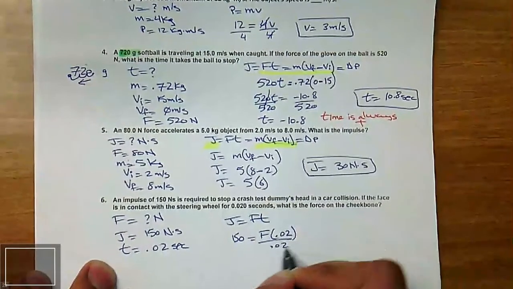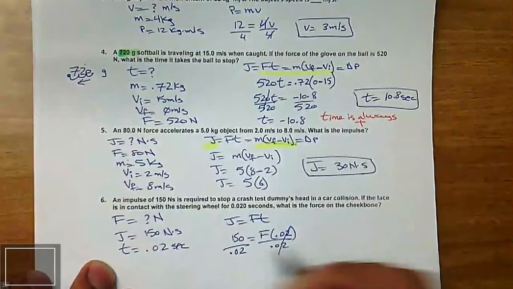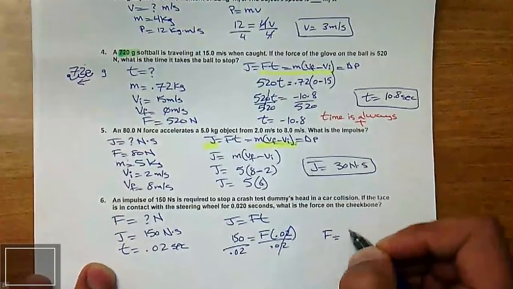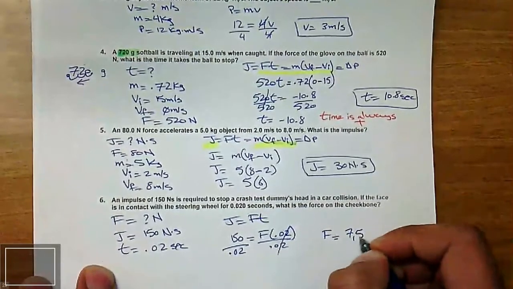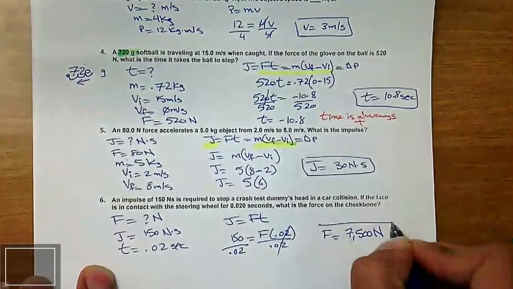So divide by 0.02 on both sides, and we get our force is equal to 7,500 newtons.